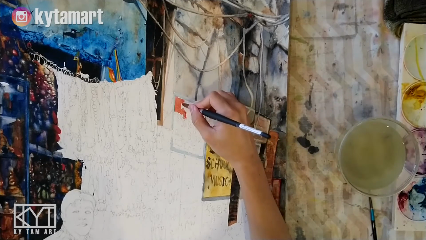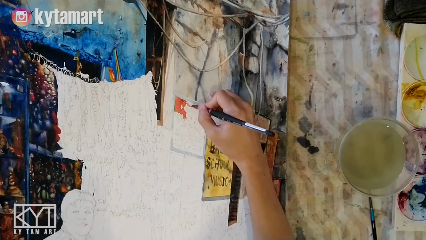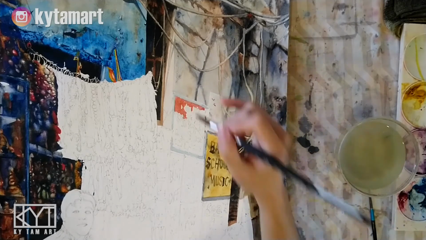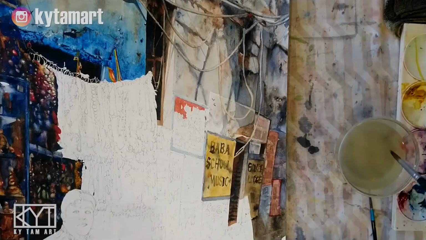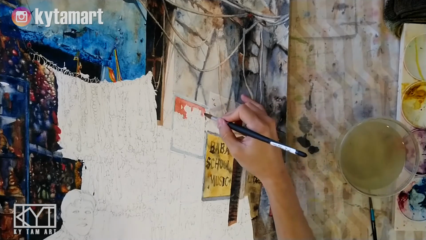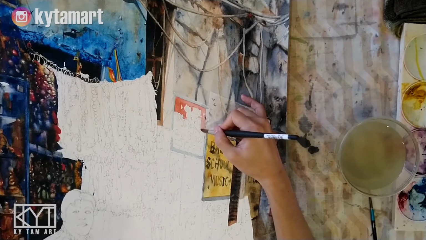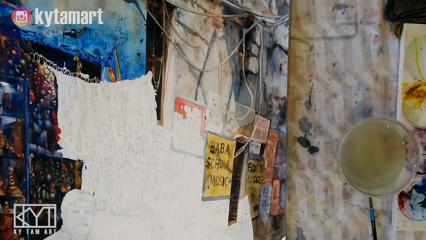Right, so right here I'm actually using some of the reds, and you can see I'm using a pretty light red, this cadmium red, to once again paint this part where there are some writings, and it's part of the wall. I'm just trying to use different tones of red to depict all these different colors and different kinds of patterns and writings.